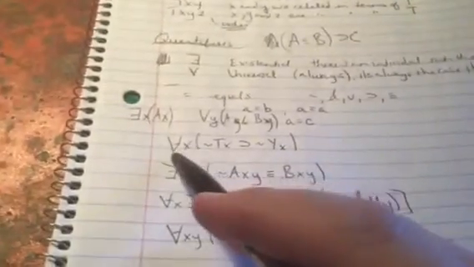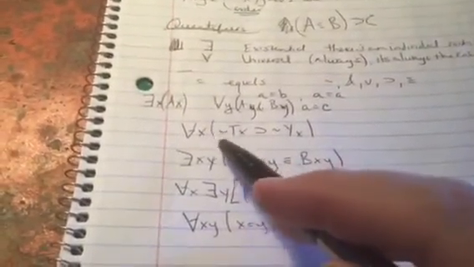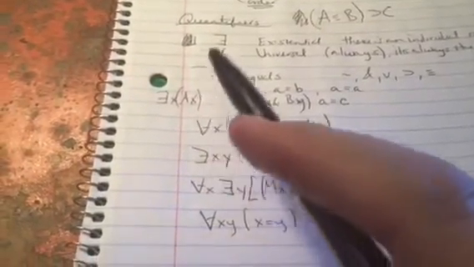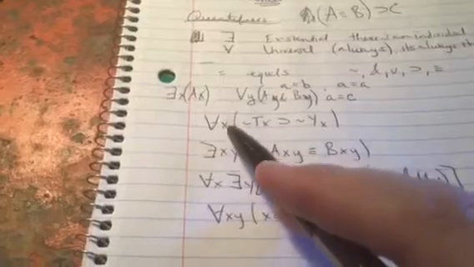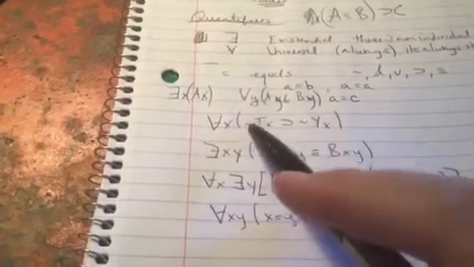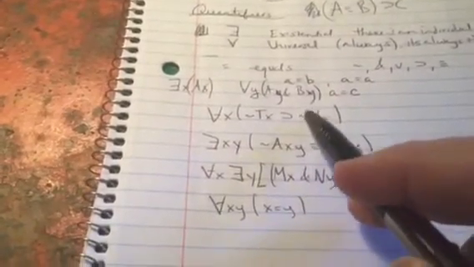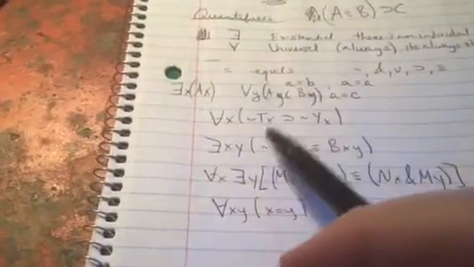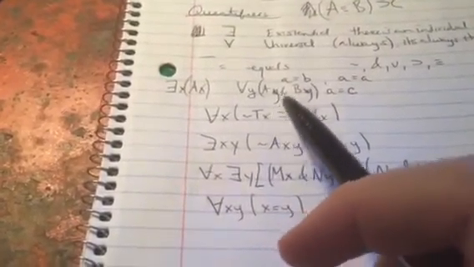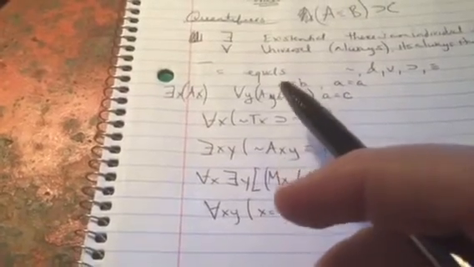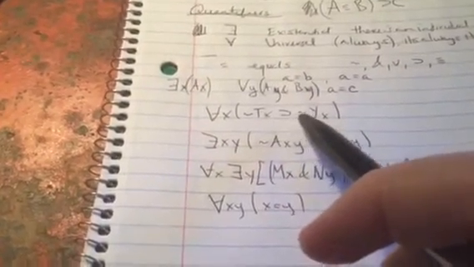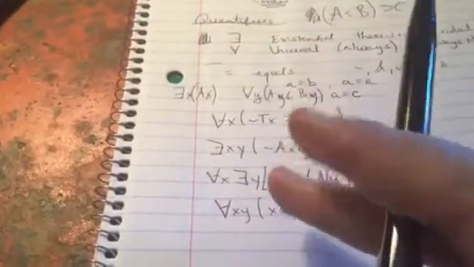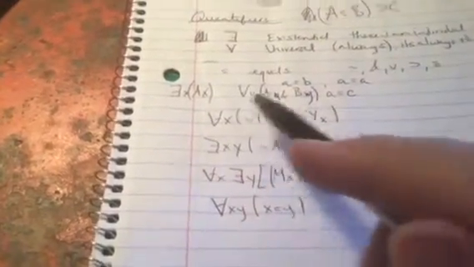Of course, this means it is always the case for x that if x is not t, then x is not y. So that could be that it is always the case for x that if x is not tall, then x is not yellow. I don't know.